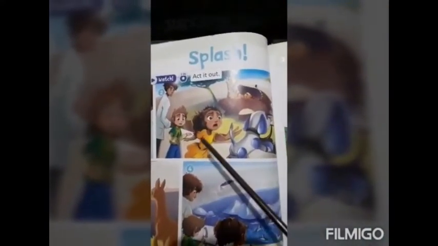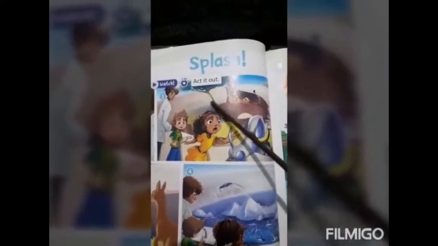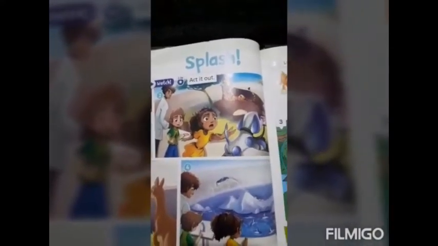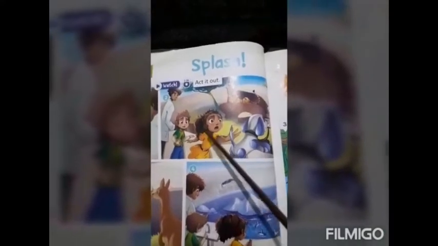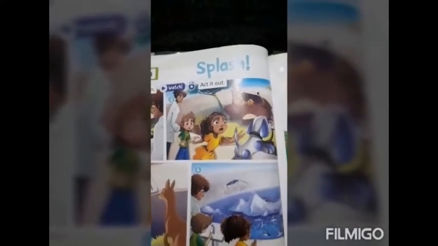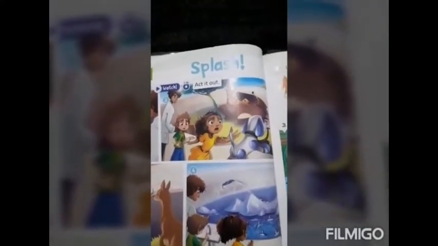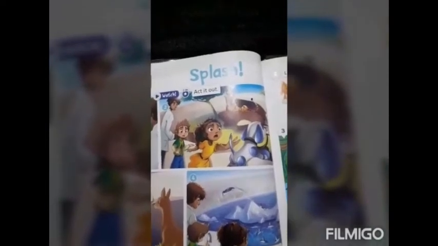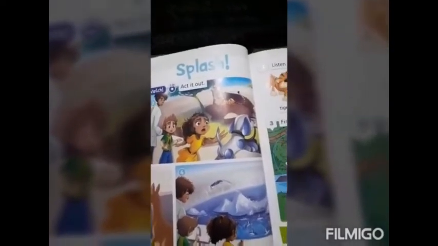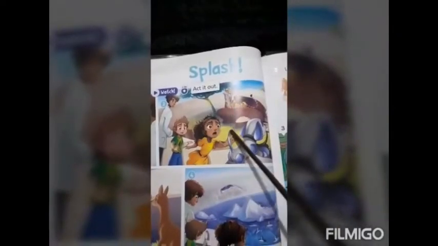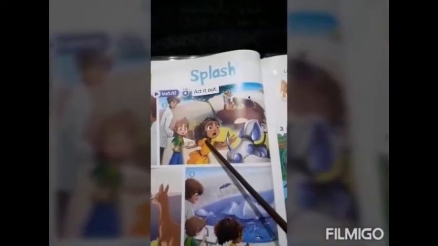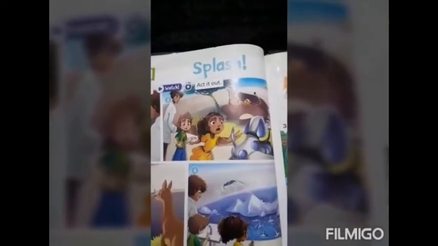Another question. What is Lucy doing? Look at Lucy. What is she doing? Think. Yes, she is trying to stop Megabyte. She says, Megabyte, stop! Stop, Megabyte. Good job. Is Lucy scared? Look at the face of Lucy. Is she scared? Yes, she is scared.